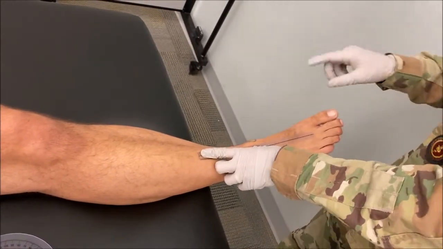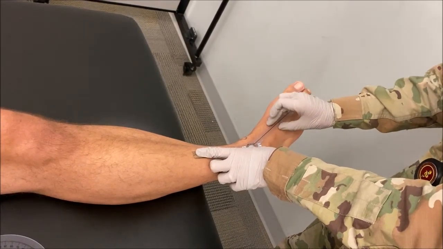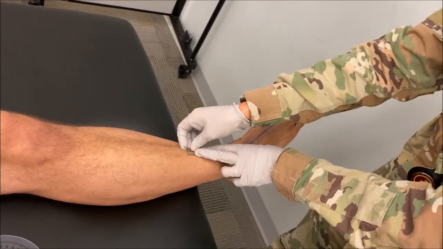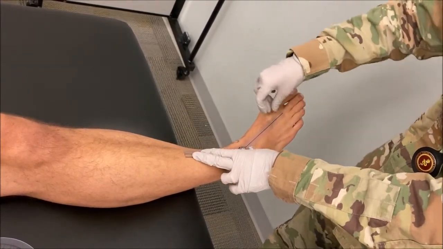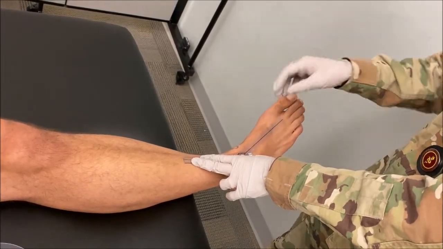And so then I will have my patient go into inversion. Good, and then move that so it's lined up with my second metatarsal, making sure this is still in line with my tibial crest right there. Good. So again, normal for inversion range of motion is going to be 40 degrees.